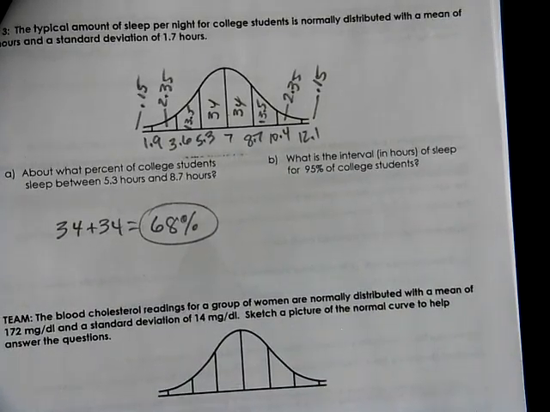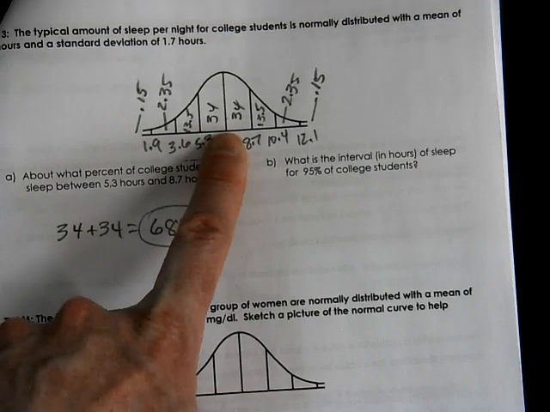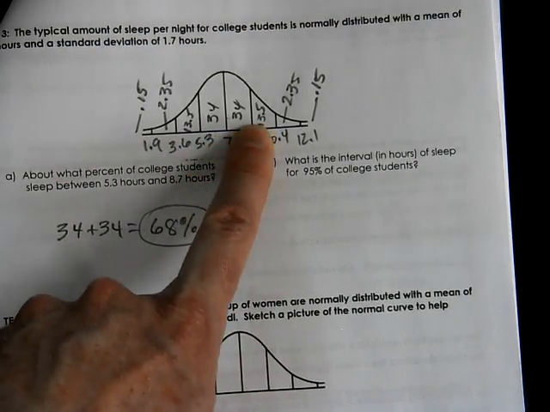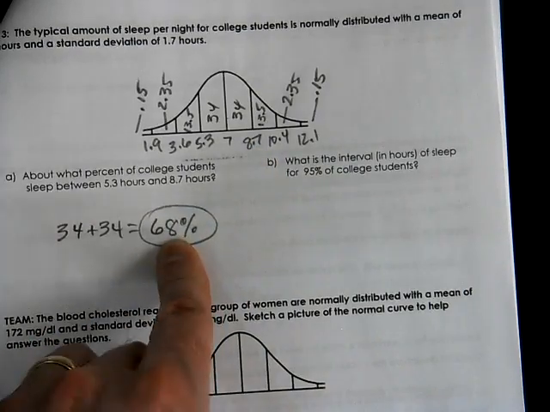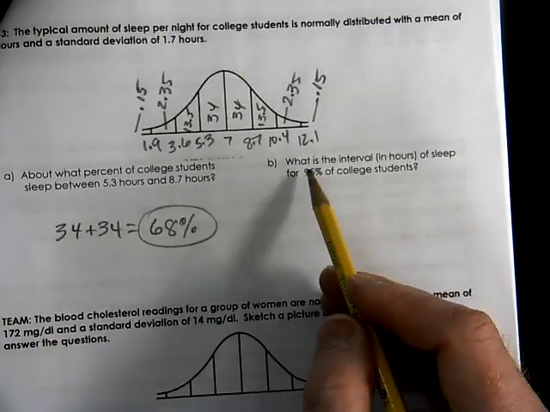So, same type of question. Just adding up the values. 5.3 seems to be 1 standard deviation down. 8.7 seems to be 1 standard deviation above. That's, of course, 68%. Okay, here's a good one.